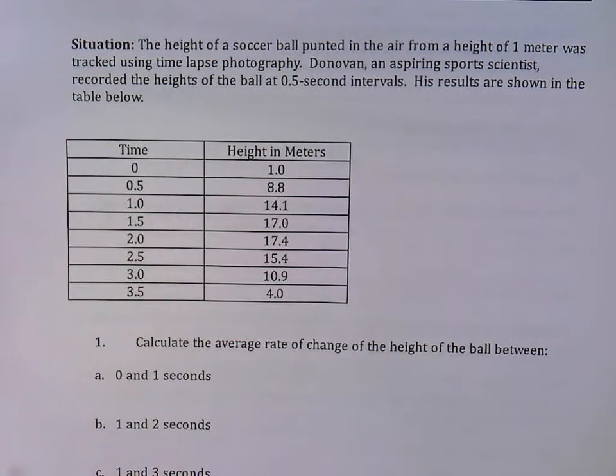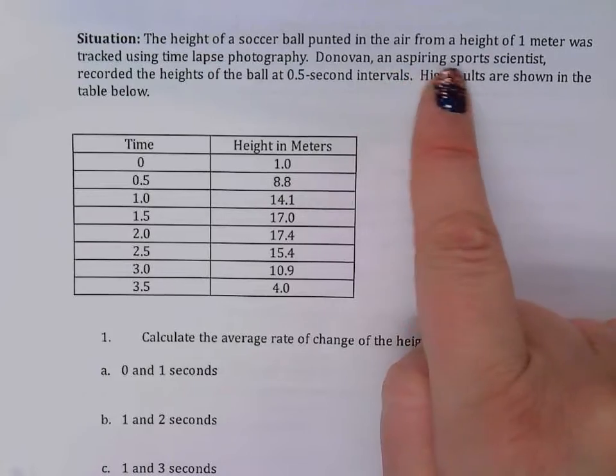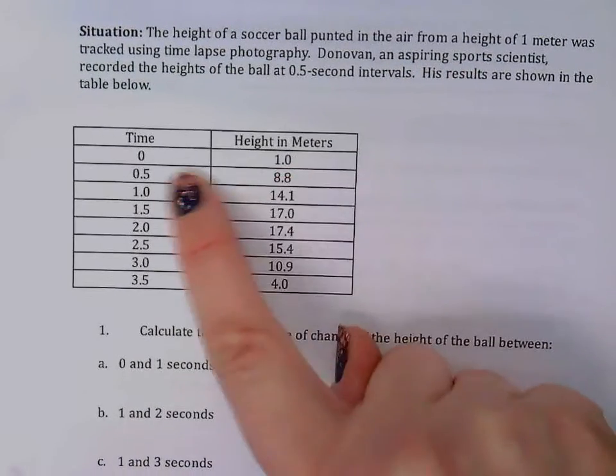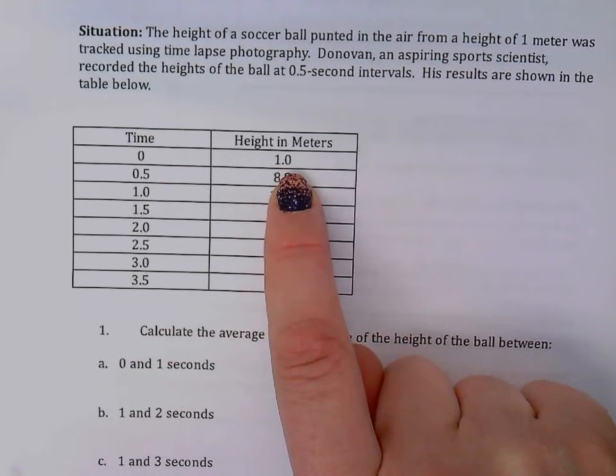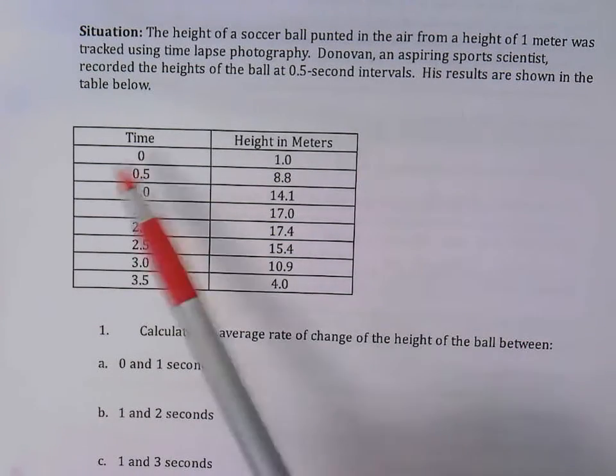So now we're going to look at a real world situation involving rate of change. We've got some values in a table, and the height of a soccer ball punted in the air from a height of 1 meter, that's the initial height, was tracked using time-lapse photography. Donovan, an aspiring sports scientist, recorded the heights of the ball at half-second intervals, and his results are shown below.